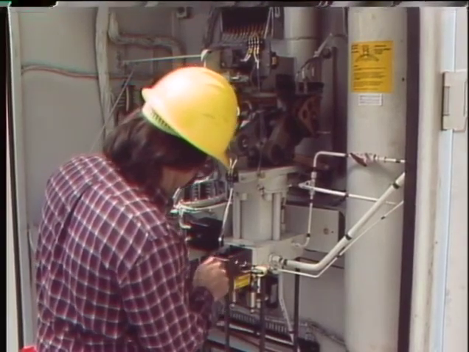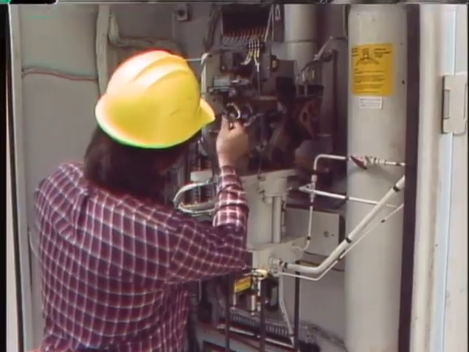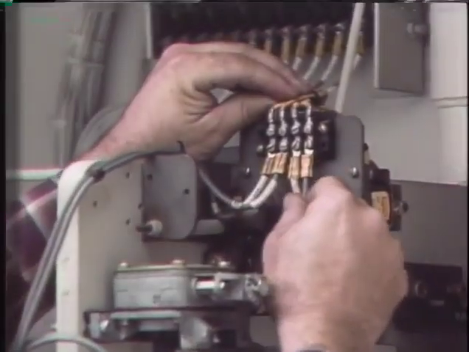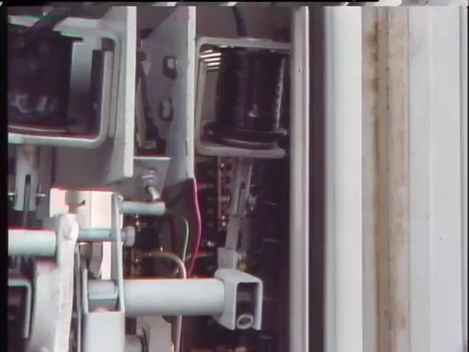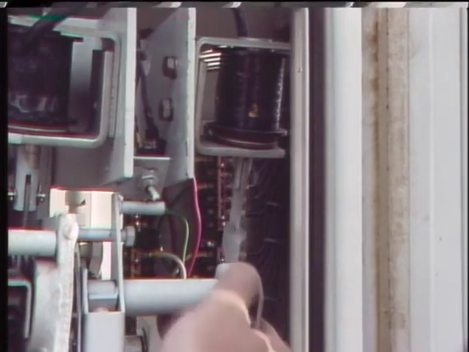Check for loose nuts, bolts, and screws, and tighten any that need tightening. Also, check for loose wiring connections or wiring that's frayed, cracked, or corroded. Plungers on control coils are checked to see that they move freely.